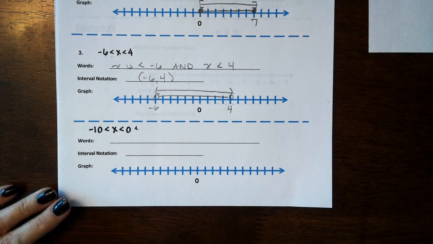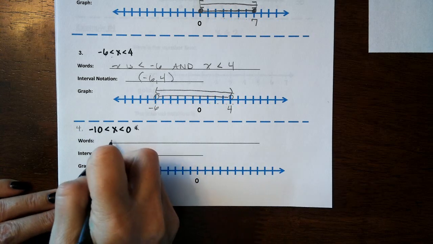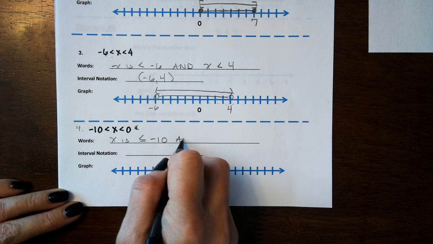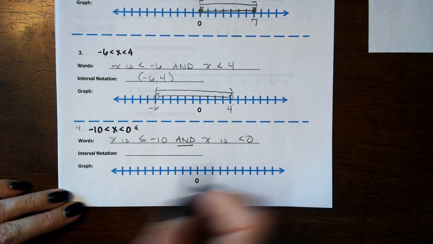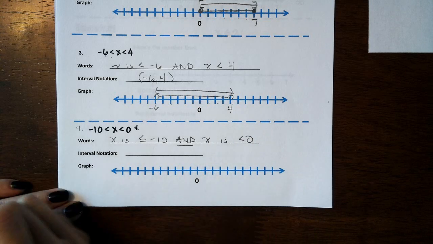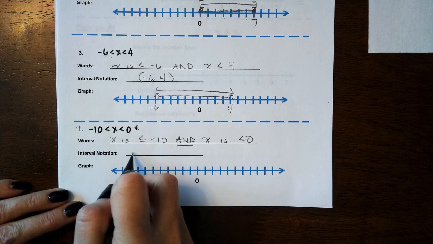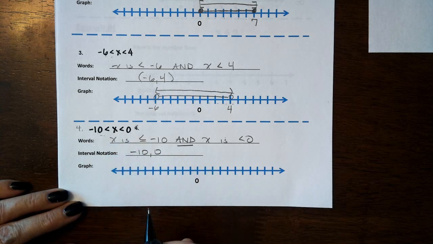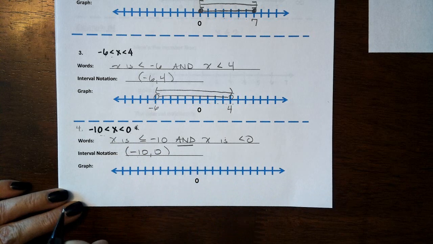All right? And then the last one on the bottom, sorry about that, the little 4 got moved. It should be over here. Okay, so x is less than or equal to -10, and x is less than 0. Again, I want you to write those out in words, but I'm just trying to save time on the video. Interval notation, like an ordered pair, we say -10 and 0, right? We write them like the ordered pair. And since they're both just less than, just kind of like the one above, it's just parentheses.